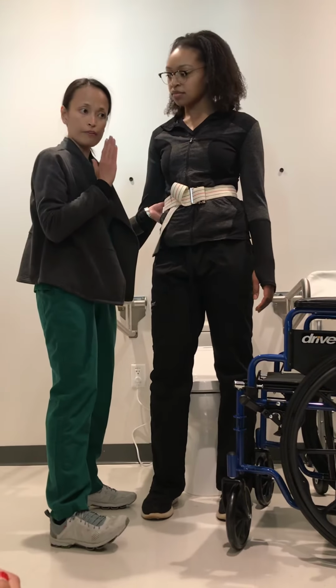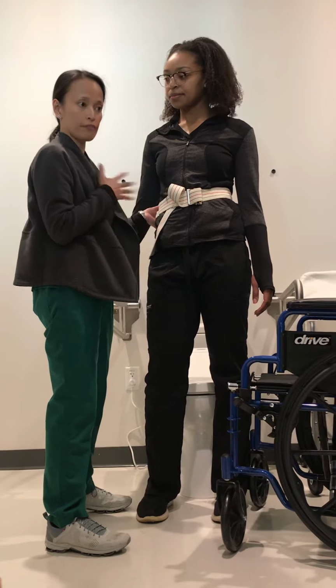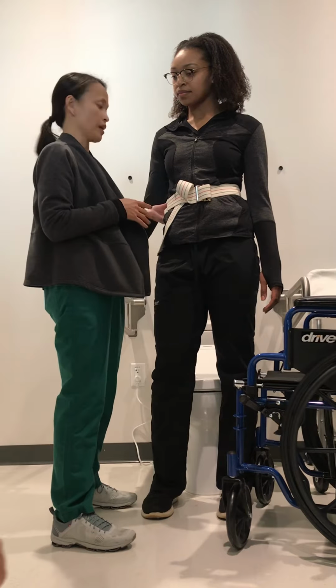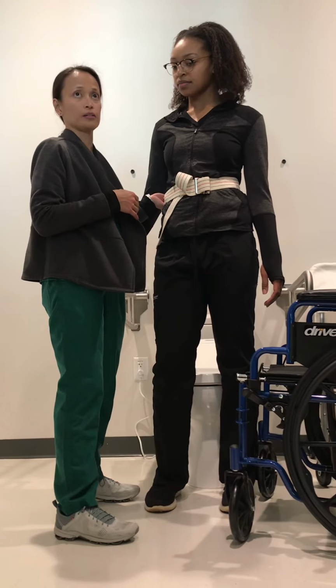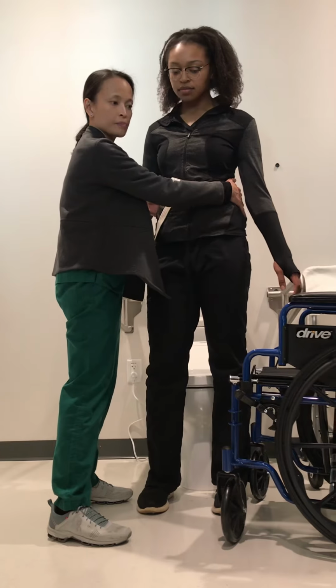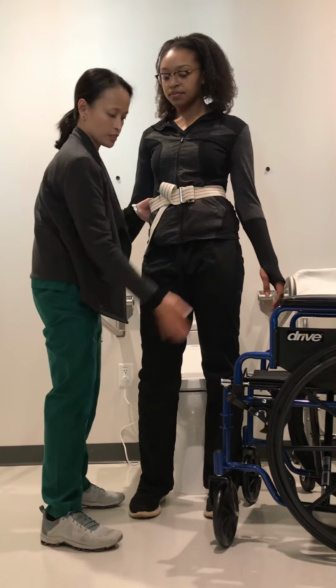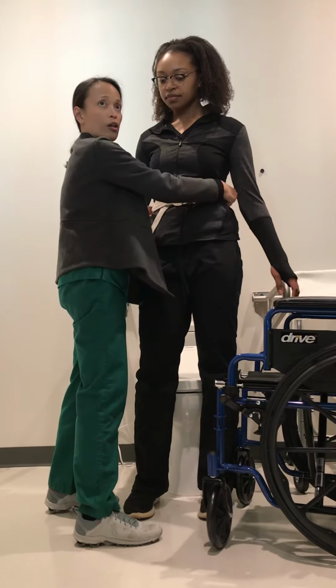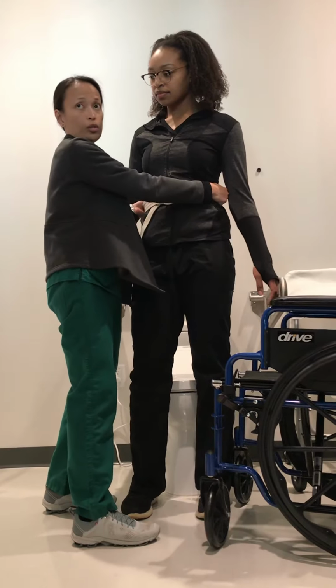Especially if this is my initial evaluation, I will have my hand on the gait belt, so I can feel for any side-to-side movement. If their knees start to buckle, my hand is already here to hold on.